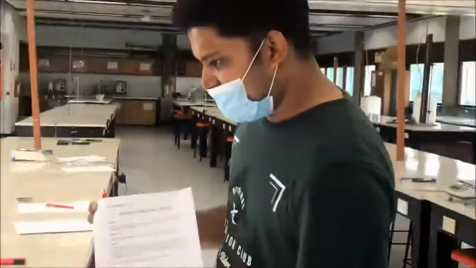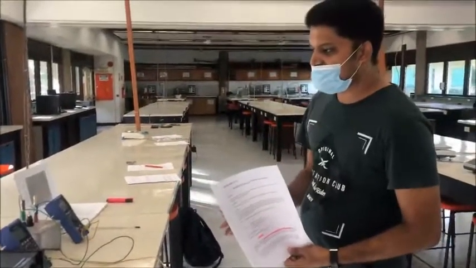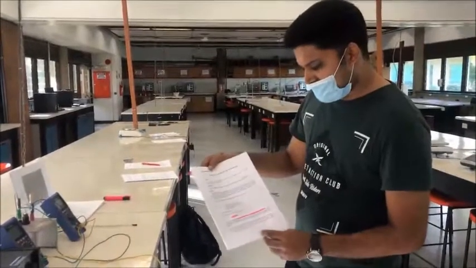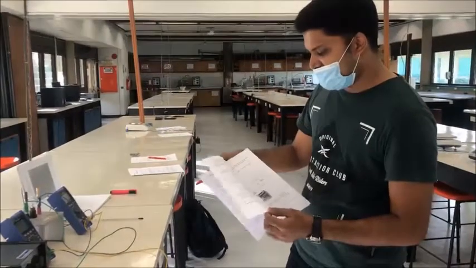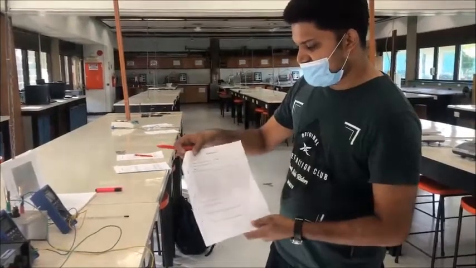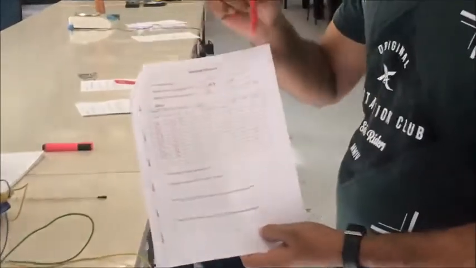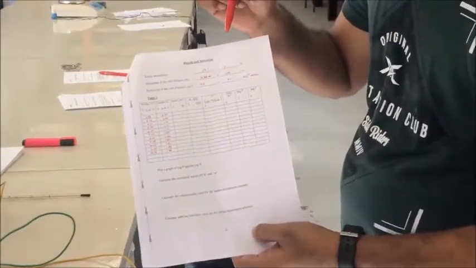So that ends the procedure for experiment number 12. I hope you have a clear idea of how this experiment would be conducted. We will give you all the set of results that you need. The only set of results that you need is your voltage and current. The rest is simply your analysis that you need to do on your own.